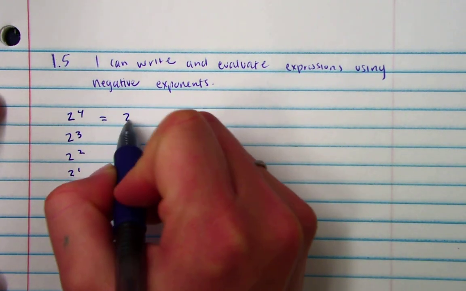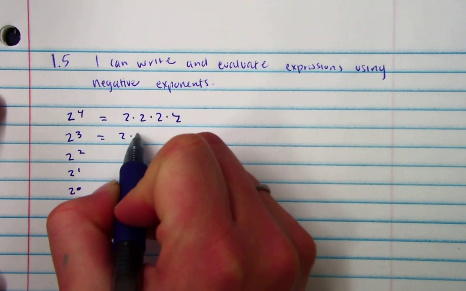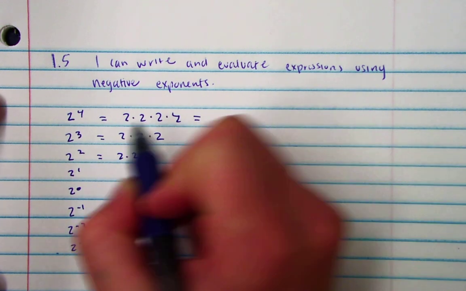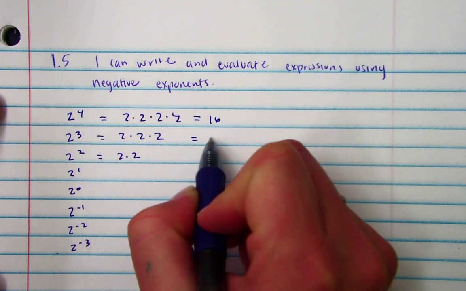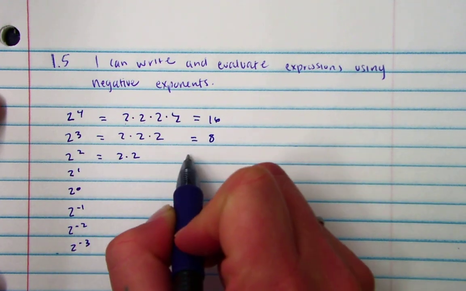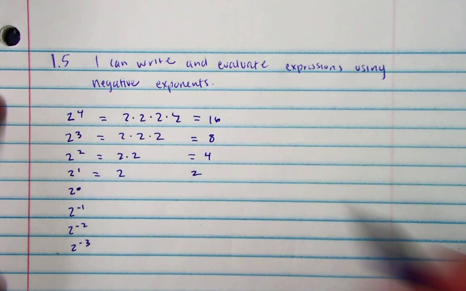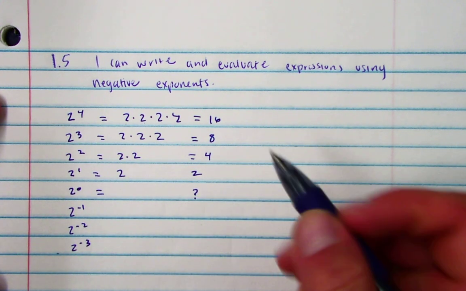Okay, 2 to the 4th. This is equal to 2 times 2 is 4, times 2 is 8, times 2 is 16. This one's equal to 8. This one's equal to 4. This is just equal to 2. What is this one equal to?